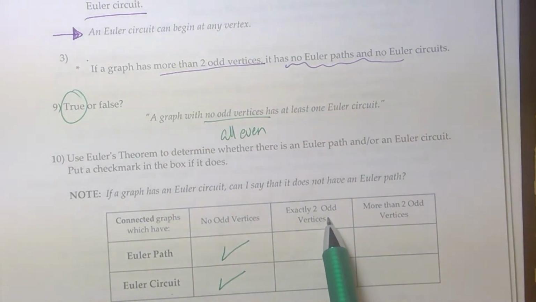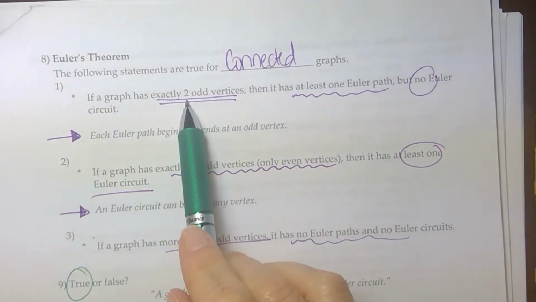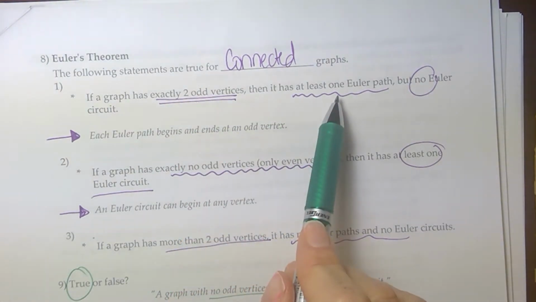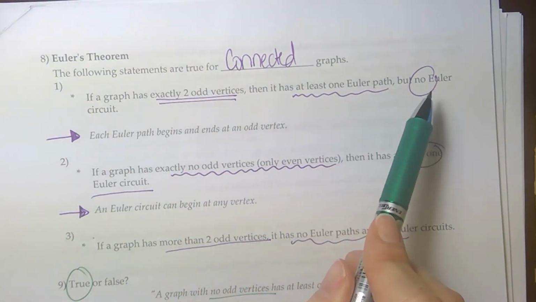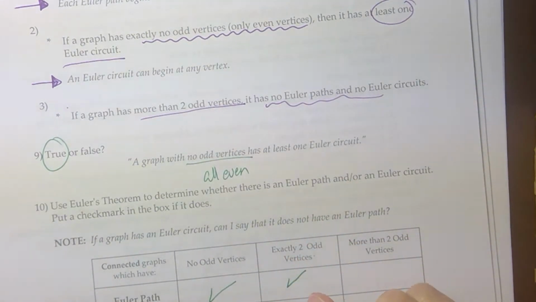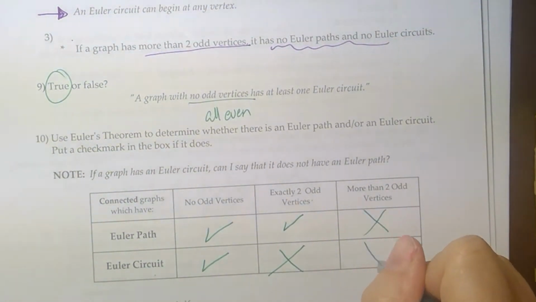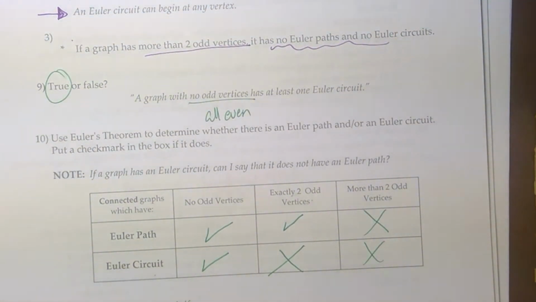What if I have exactly 2 odd vertices? Well, that is that first point of Euler's theorem. If I have exactly 2 odd vertices, I have at least one Euler path, no Euler circuits. If I have more than 2 odd vertices, I don't have anything Euler. No Euler paths, no Euler circuits.